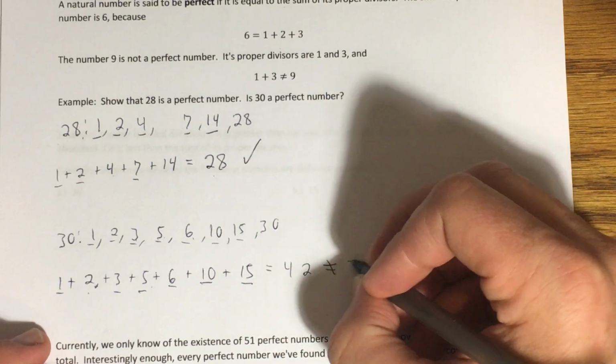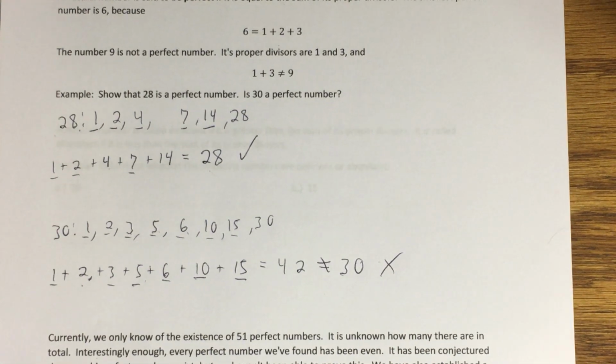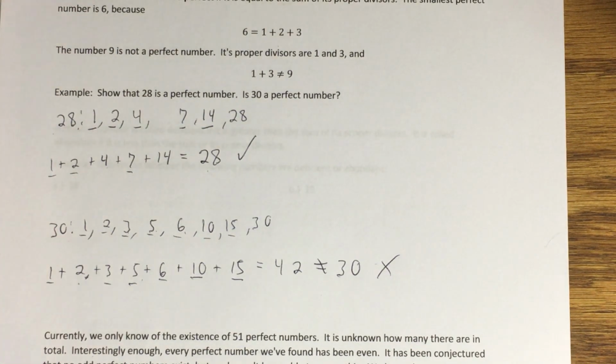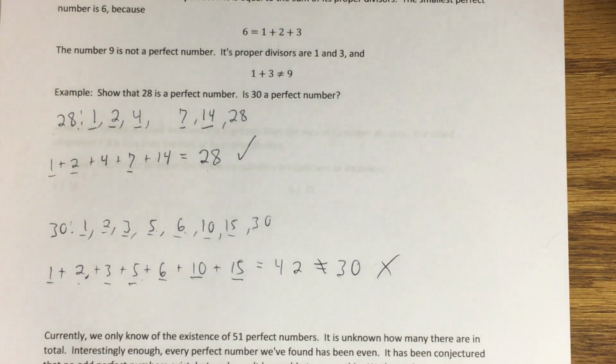This is not equal to the number that I used to find those factors, which was 30. So 30 is not a perfect number, but 28 is. We verified that up above. Okay, so we're going to talk more about perfect numbers. Right now we just talked about the definition and how to directly verify whether something is perfect or not.